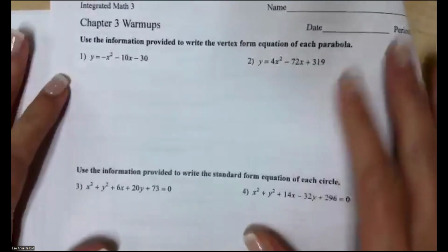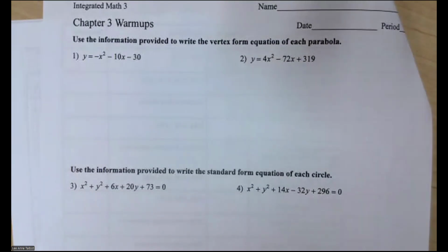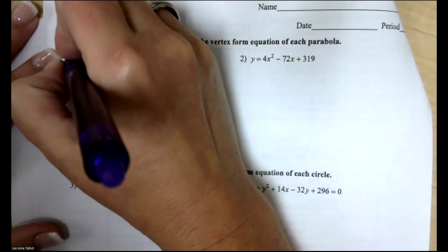Okay, here we go. Number 1, use the information provided to write the vertex form equation of each circle. Oh no, it's a parabola. Will do. Okay.